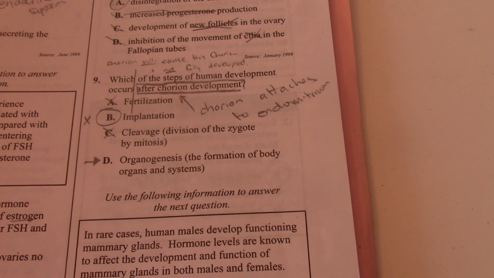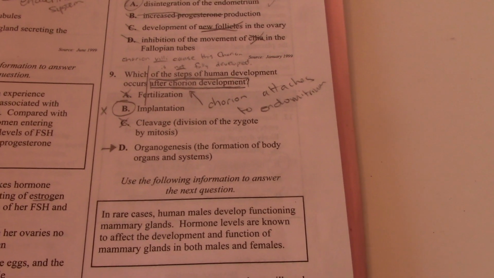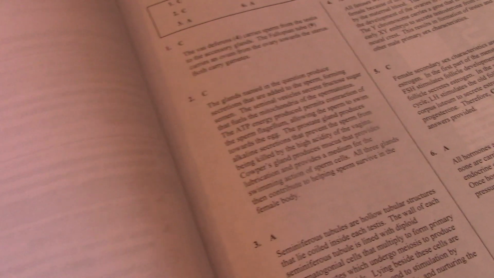So all of that will form, and then organs will form after implantation and cleavage and fertilization and all that stuff. Okay. So that's about your germ layers, and again, look at your germ layers with your human development timeline.